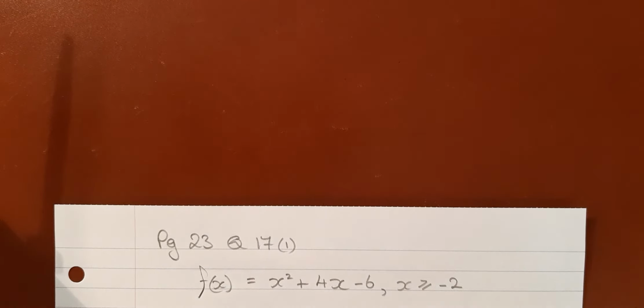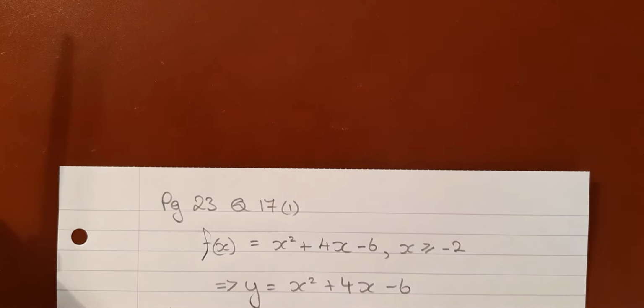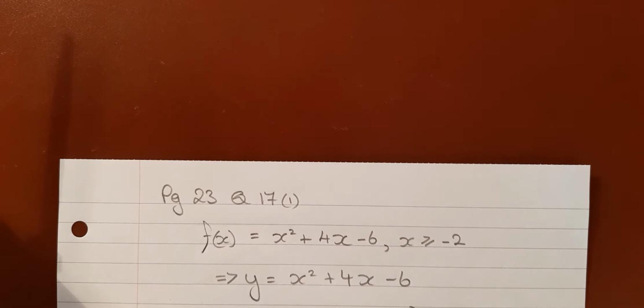T&T7 page 23 question 17 part 1. Find the inverse function of each of the following by completing the square. So the function f of x is equal to x squared plus 4x minus 6, x is greater than or equal to minus 2. So that implies that y is equal to x squared plus 4x minus 6.